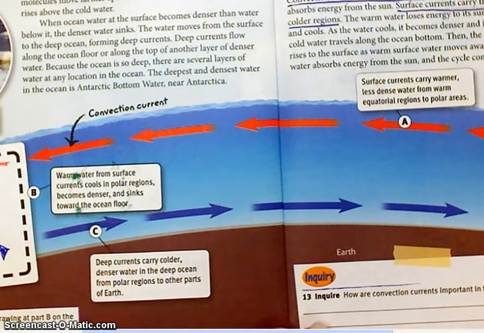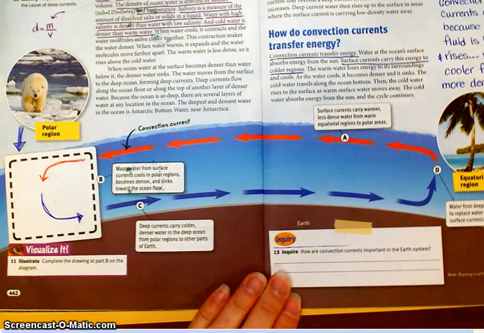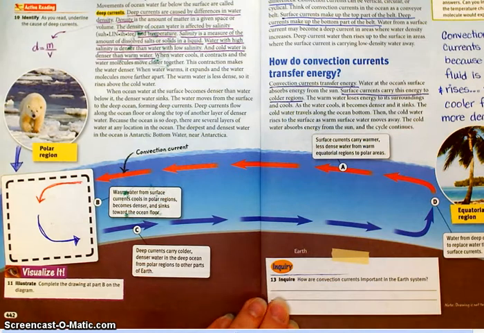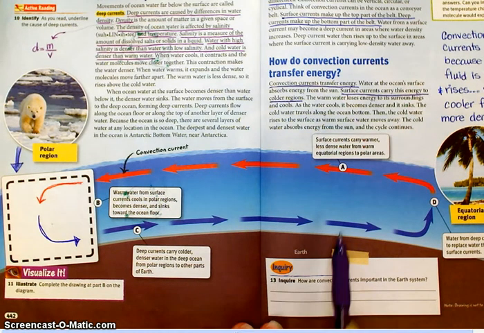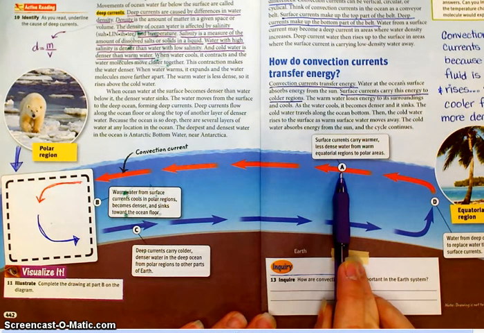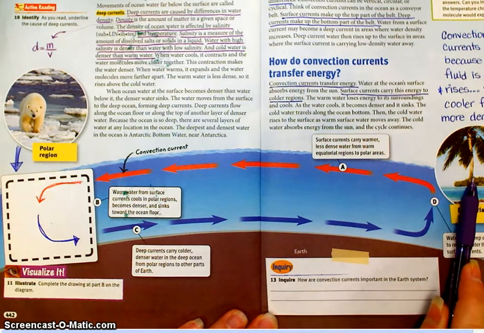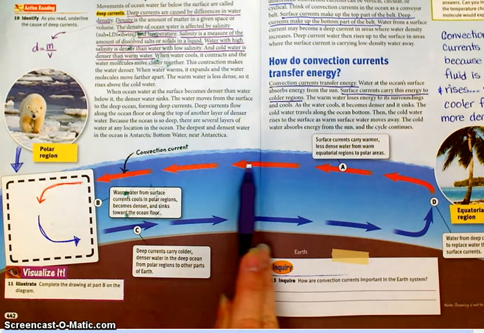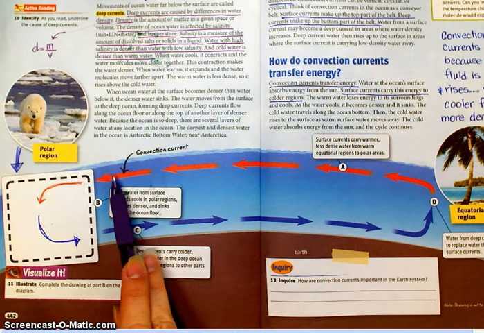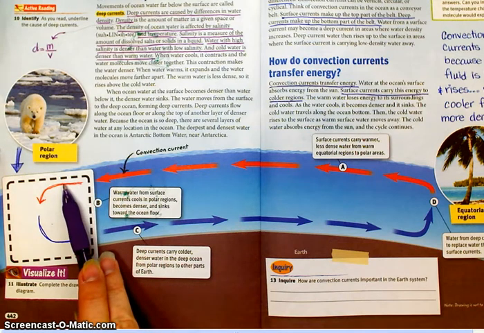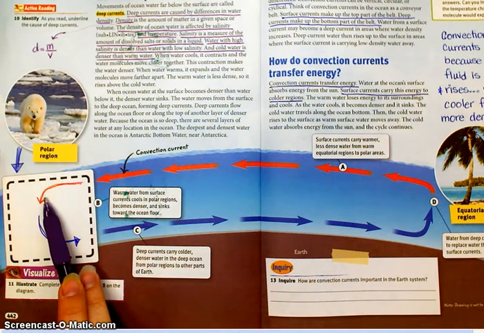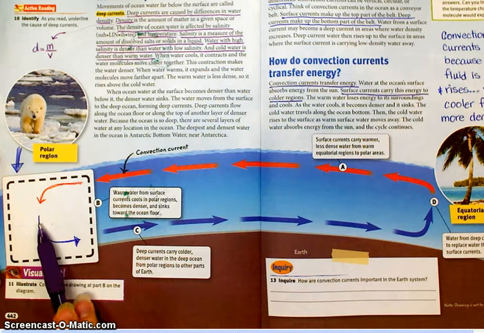All right, I'm going to zoom out just a little bit so we can look at this entire convection current here. All right. Let's start with A. Surface currents carry warmer, less dense water from warm equatorial regions toward polar regions, where the water eventually cools, and because it's cooling, it's becoming more dense and it's sinking.